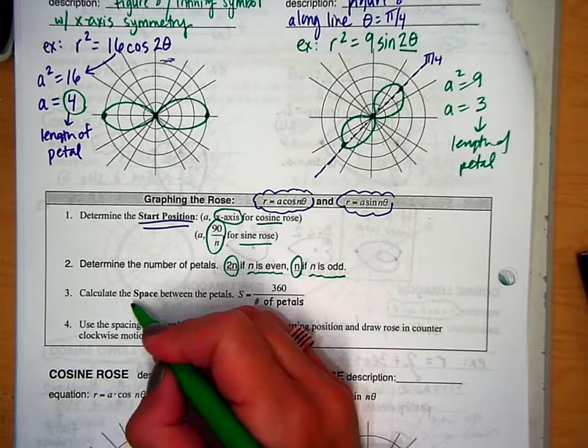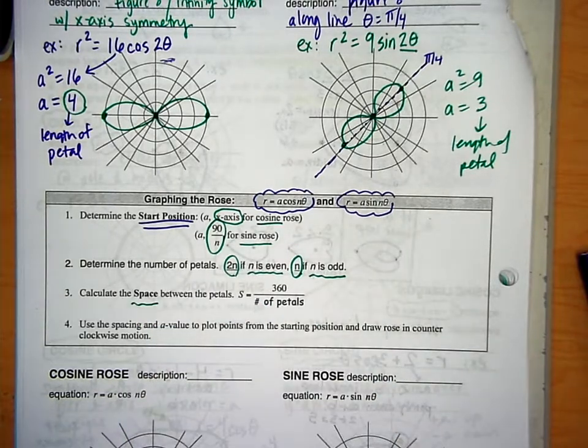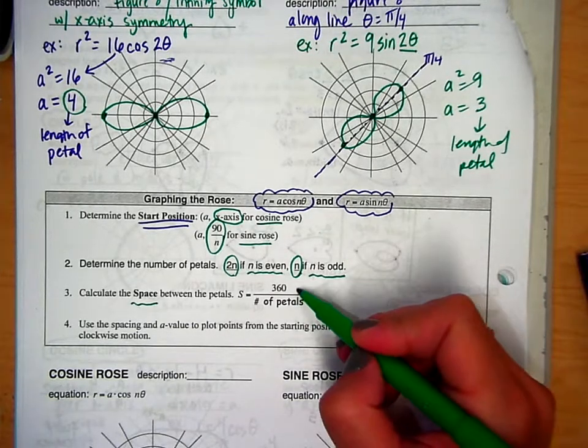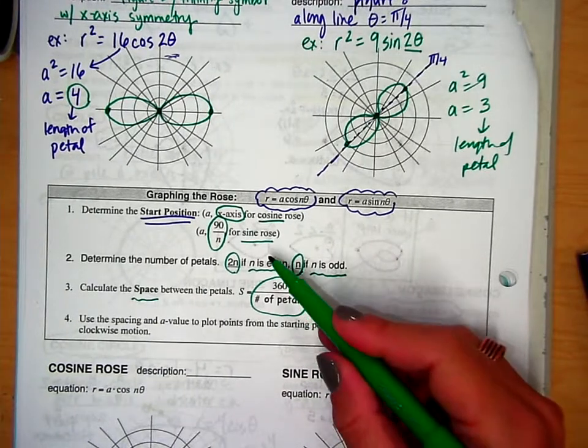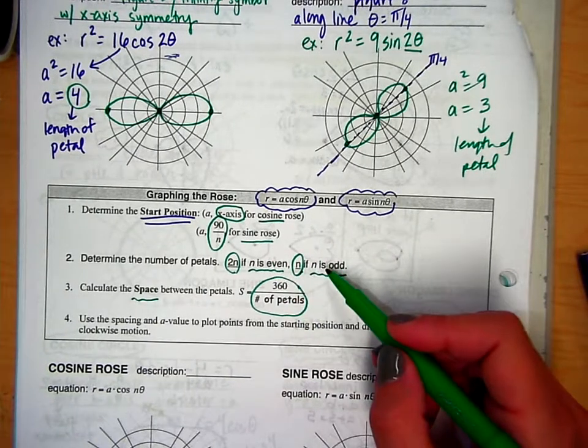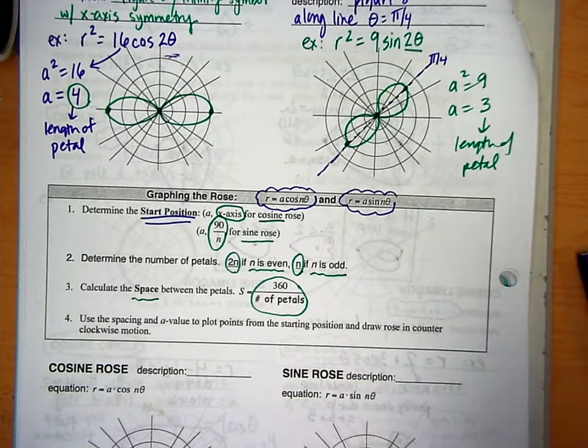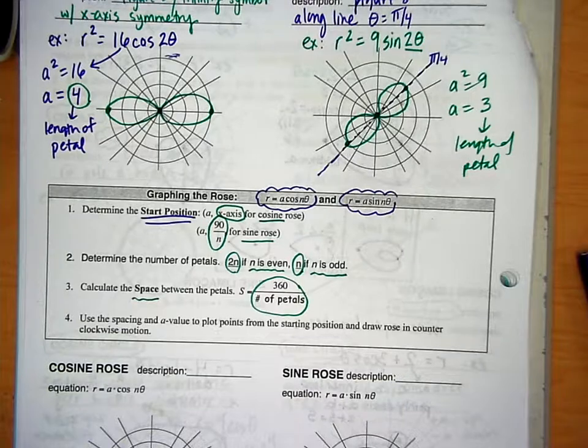Then you have to talk about how to space these petals out around the rose. They always have to be symmetric. They have to be evenly spaced. So the way you're going to do that is take 360 and divide it by the number of petals, which you just found in step 2. Once you have the spacing and where they start, then you can start placing all your petals around the rose.